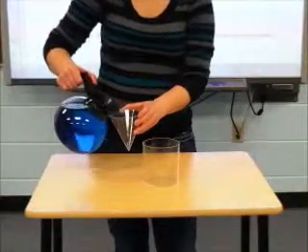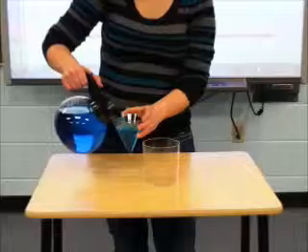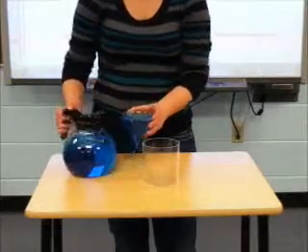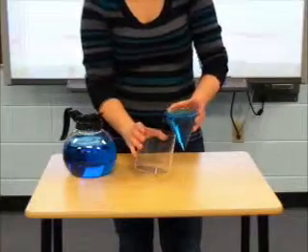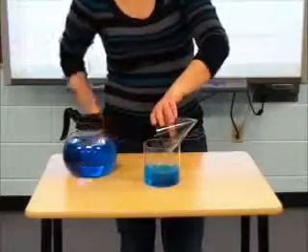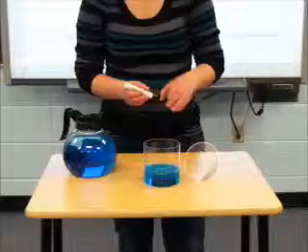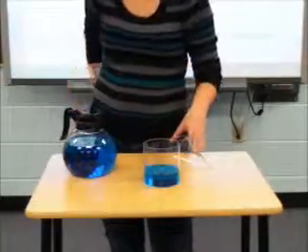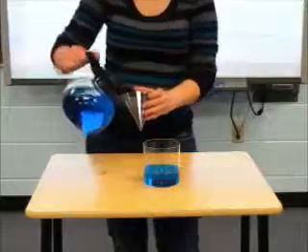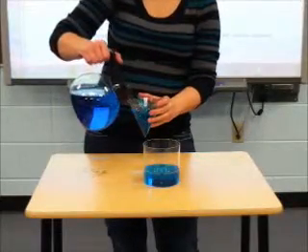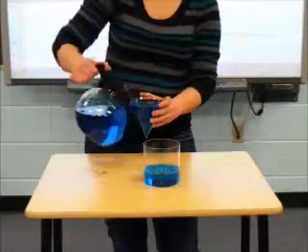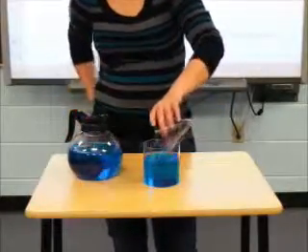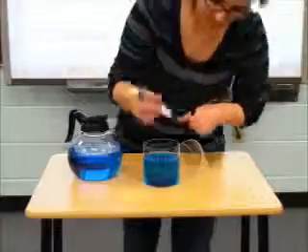So again, if we fill up, how many cones does it take to equal one cylinder? What is your guess? So there's one. There's two.